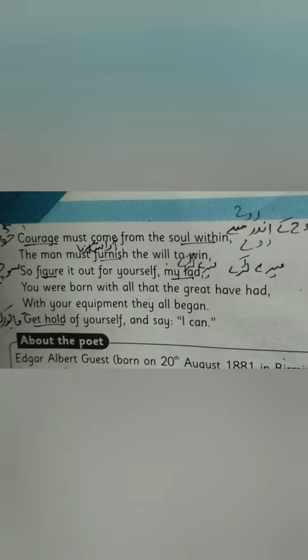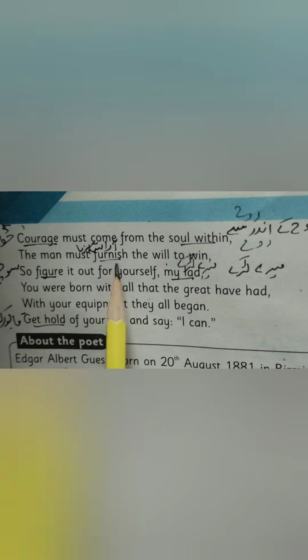Dear students, we will read our stanza number 5 on page 87. Courage must come from the soul within. The man must furnish the will to win. So figure it out for yourself, my lad. You were born with all that the great have had. With your equipment they all began. Get hold of yourself and say, I can.